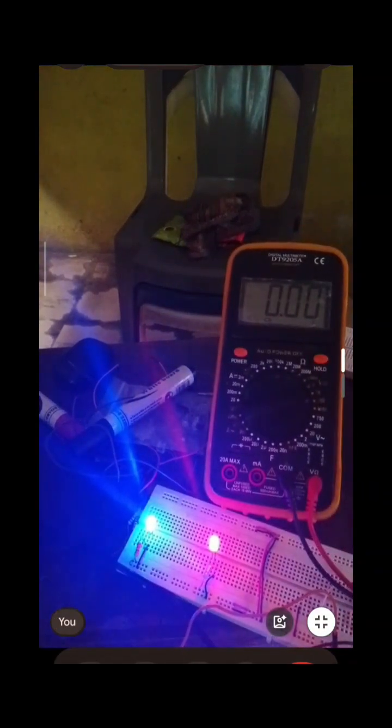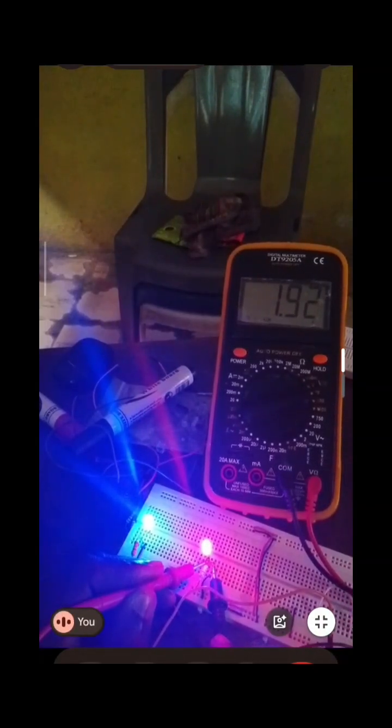So the power bank is turned off. Now let's look closely at the multimeter. For the red light, let's see how many volts it is using to work. Red light is using 1.92 volts, which was close to the 1.8 volt I said. So red light is using 1.92 volts to turn on. That means it's not consuming more voltage.